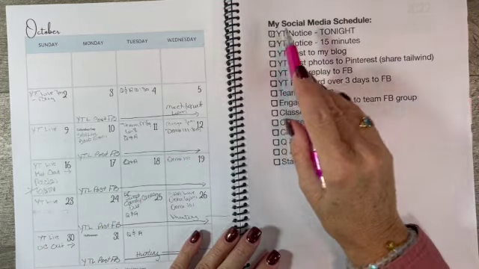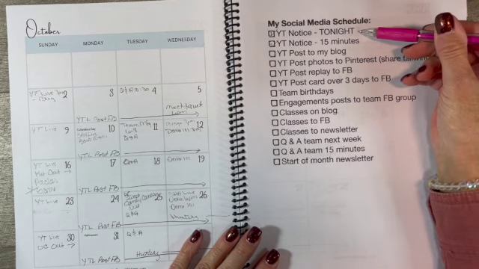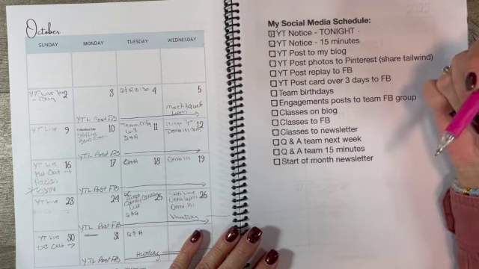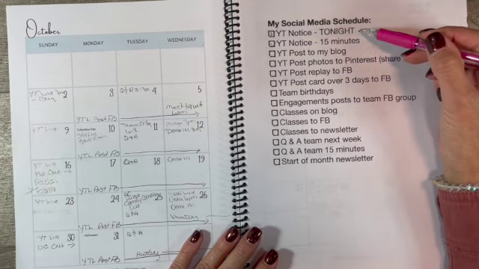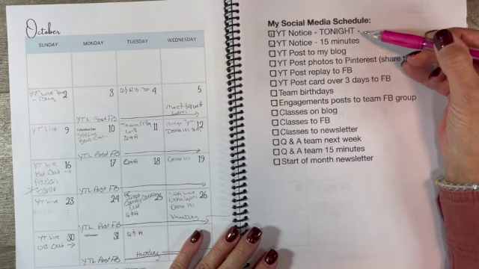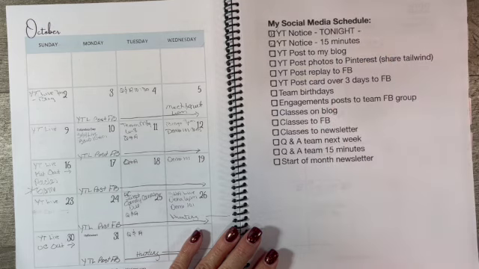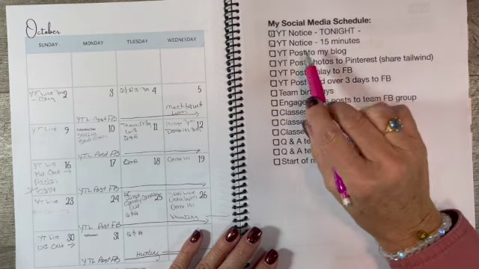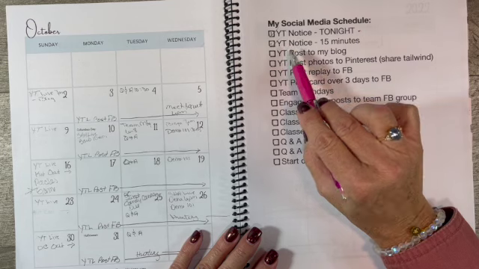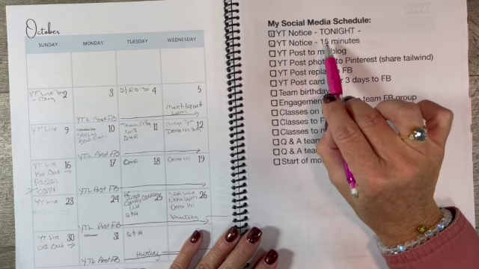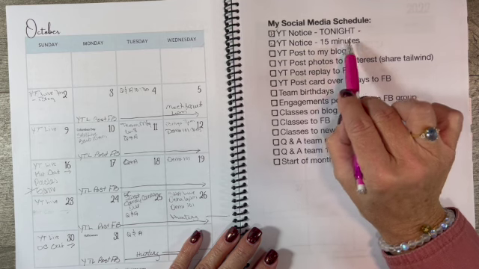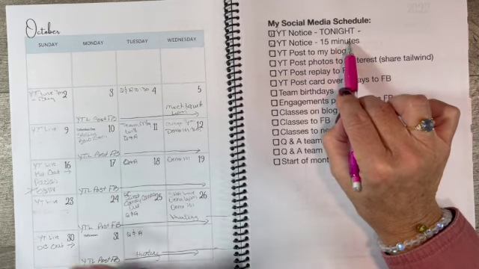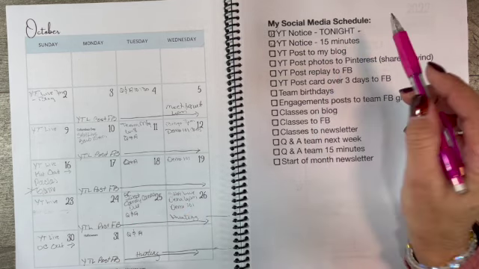This is YouTube. I have to put a notice up on every Sunday, or I schedule it like I just showed you on Facebook. I schedule it to post every Sunday morning that I'm going to be live that night with the link. I also schedule at the same time a notice that in 15 minutes I will be live, and I schedule this for 15 minutes before I'm live on every Sunday.